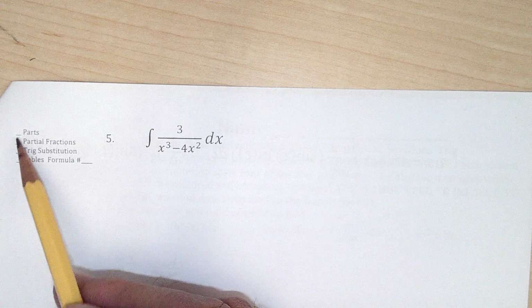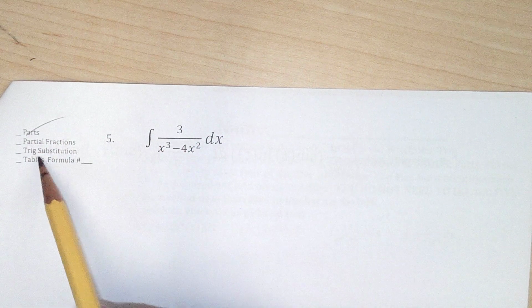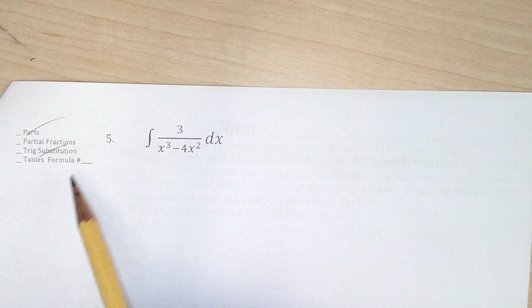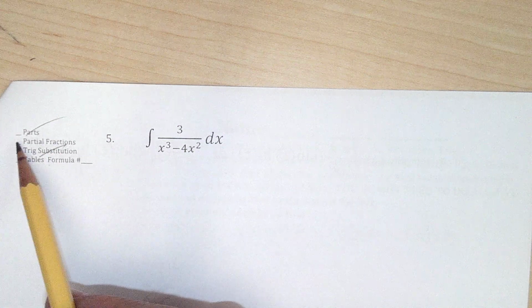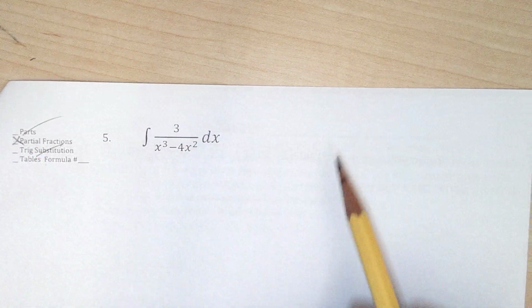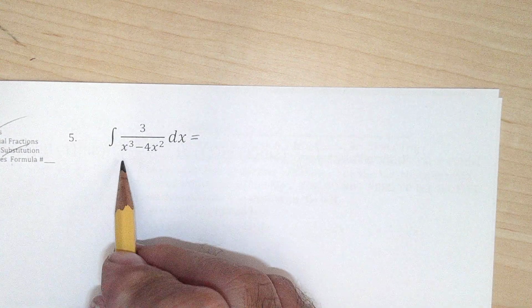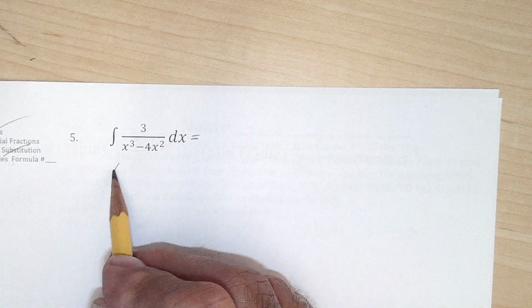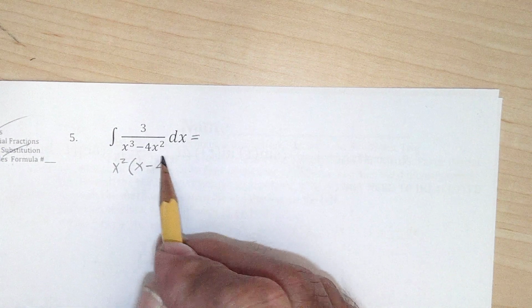Number 3. Well, we haven't done partial fractions yet. This wouldn't work very well for parts. It wouldn't work very well for trig sub because it's not looking like squared minus squared. Might be something in the table, but we need to show partial fractions, so I'm going to factor the denominator. And I see there's an x squared in both parts, and that leaves an x minus 4.